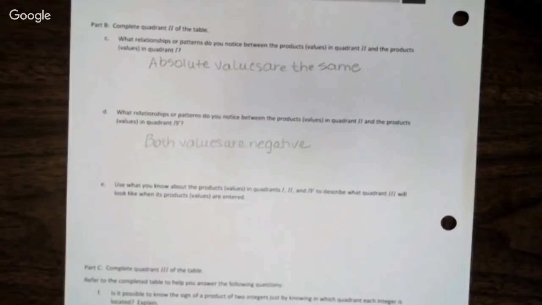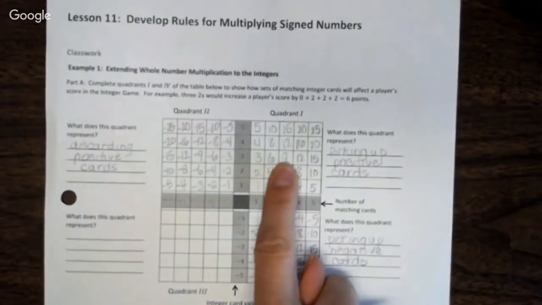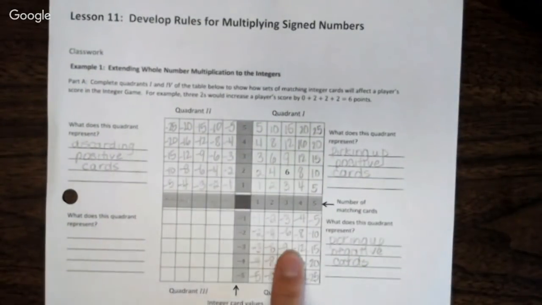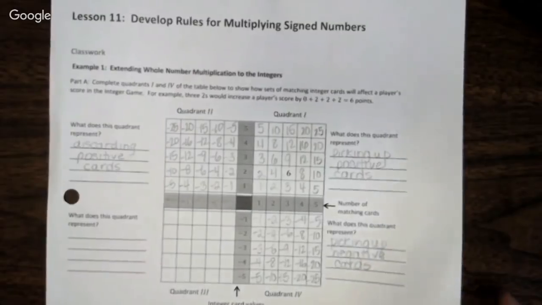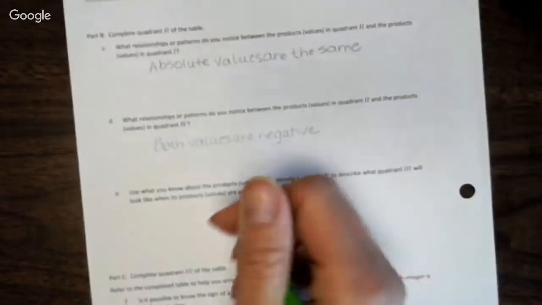All right, use what you know about the products in quadrants 1, 2, and 4 to describe what quadrant 3 will look like when the products are entered. So notice that this product is positive. These two are negative. So we can only assume that this is going to be all positive products.